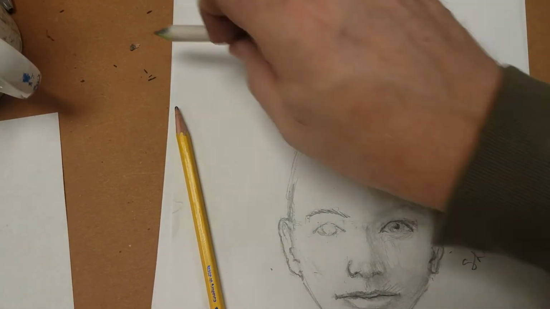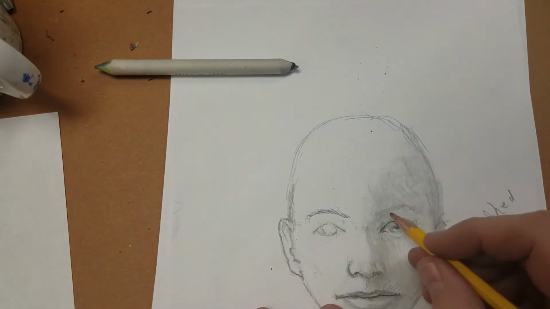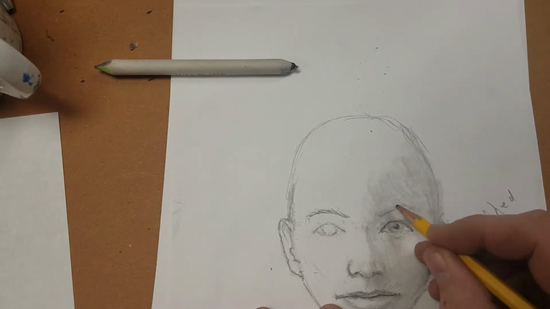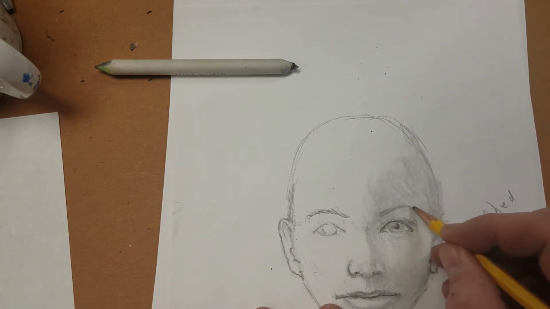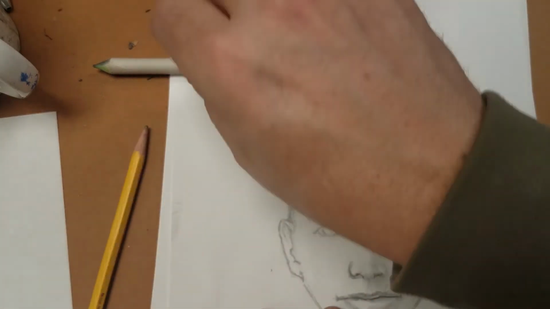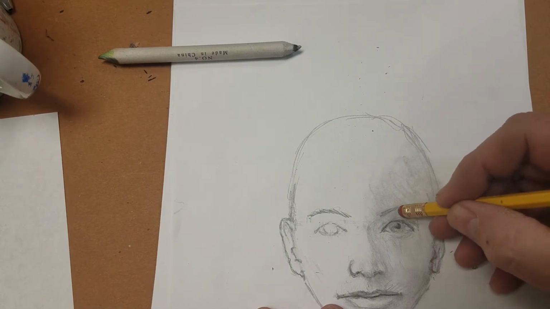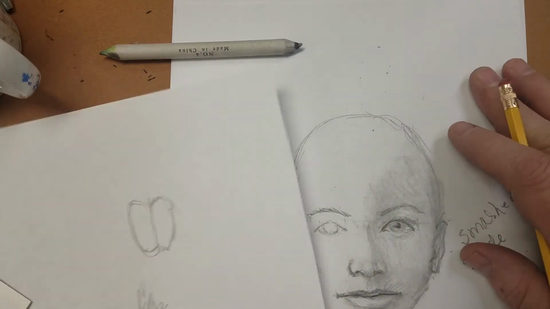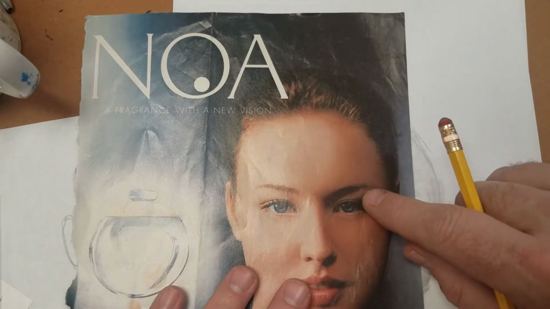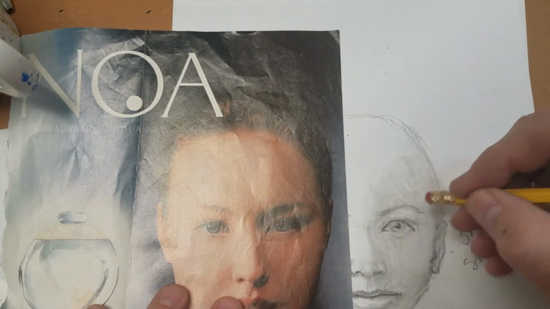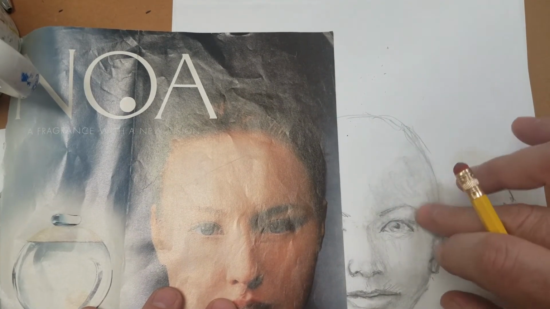Now that eyelash or eyebrow, I'm going to go back to it a little bit. Remember to keep that shape. I'm just defining it. Nothing major, just defining it. And I'm going to maybe erase this area right here, just a hair. I'm looking back at this one, okay? Looking back at that one. There's a little bit of highlight in there, but I'm going to use my finger.